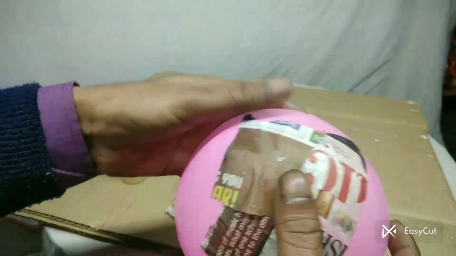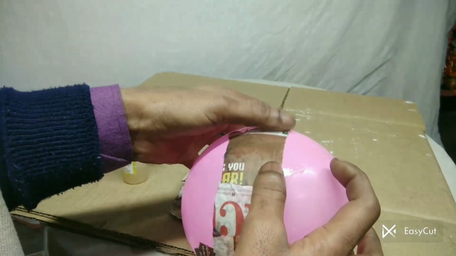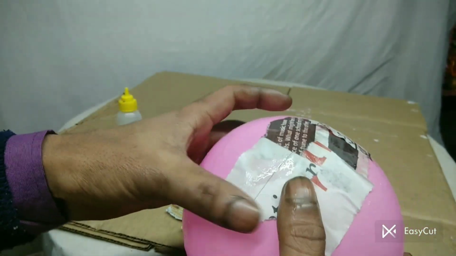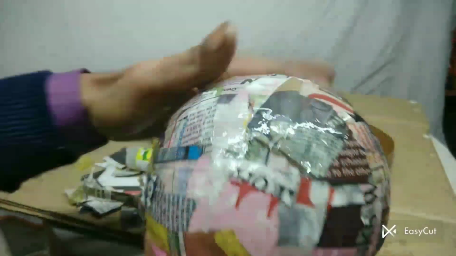Igloos are found in the snowy Arctic region. You can make this model of an igloo in your home very easily. This is the easiest process of making an igloo in a short period of time. We have used only waste materials and some cheap stuff to make this igloo.